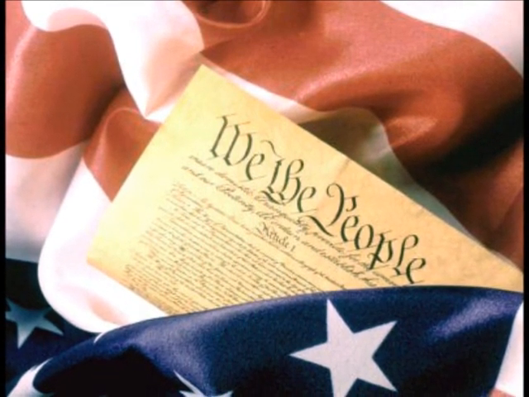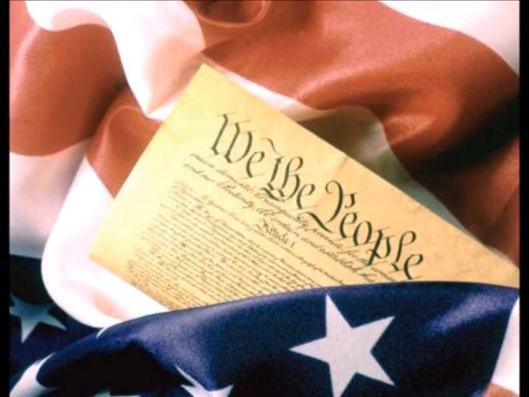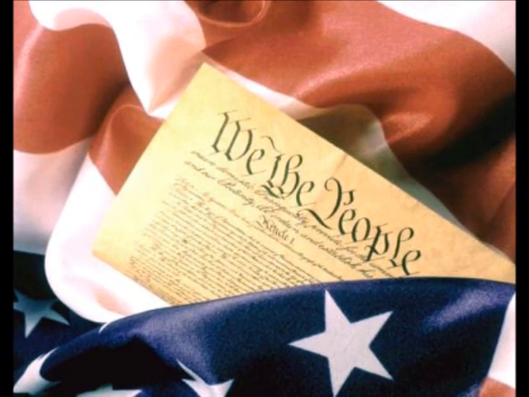So in the next lecture we'll be looking at federalism and how that works in the U.S. Constitution.